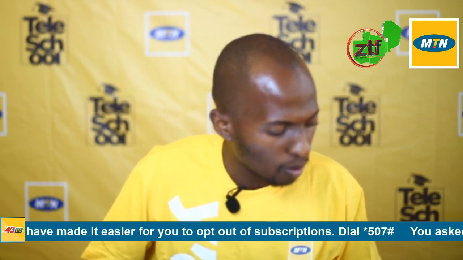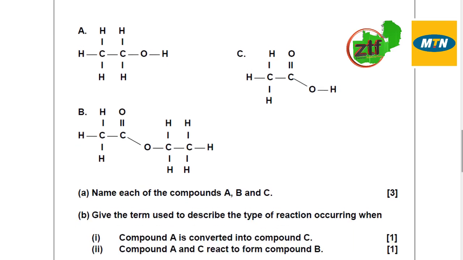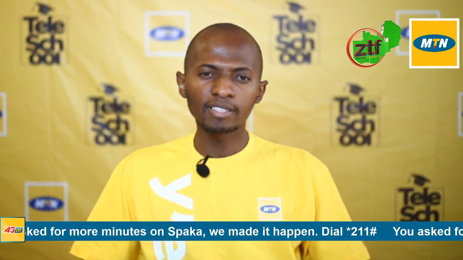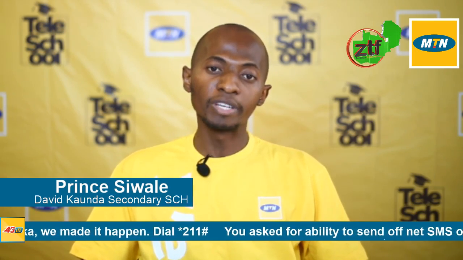The structures below show 3 organic compounds. There's A, B, and C. The first question is, name each of the compounds A, B, and C. Now, we're not just interested in naming those compounds. We want to know, how do we name them? So I'll show you a series of steps that are going to be used in naming these compounds, such that should you come across any other compounds apart from this, you should be able to name.